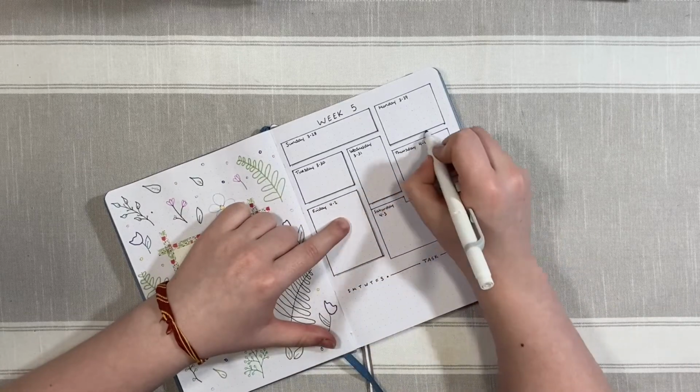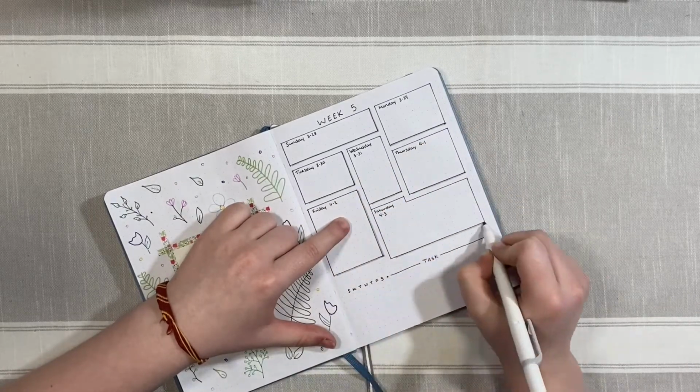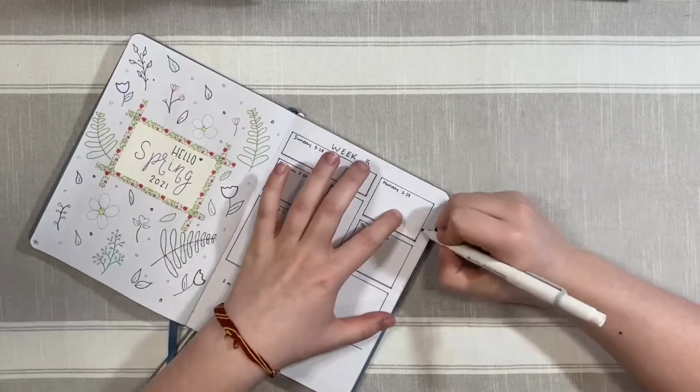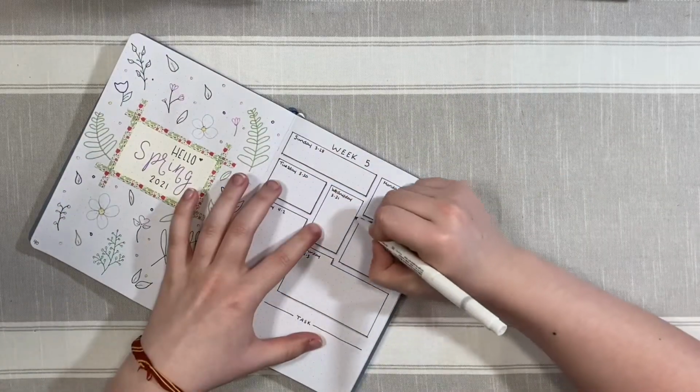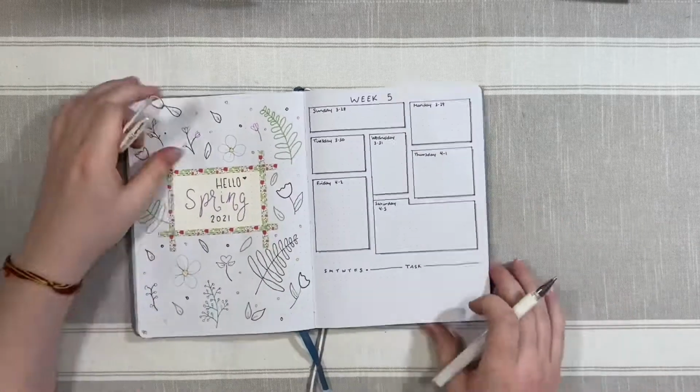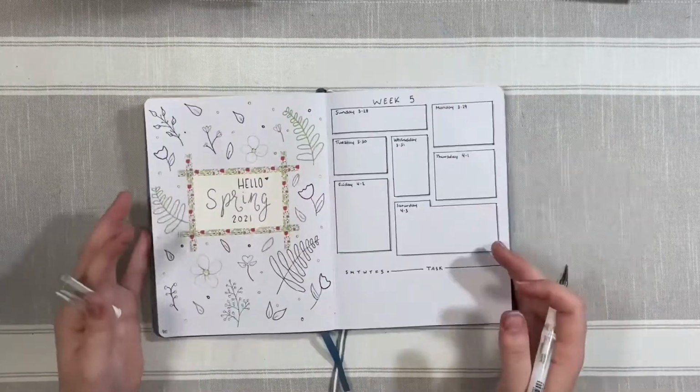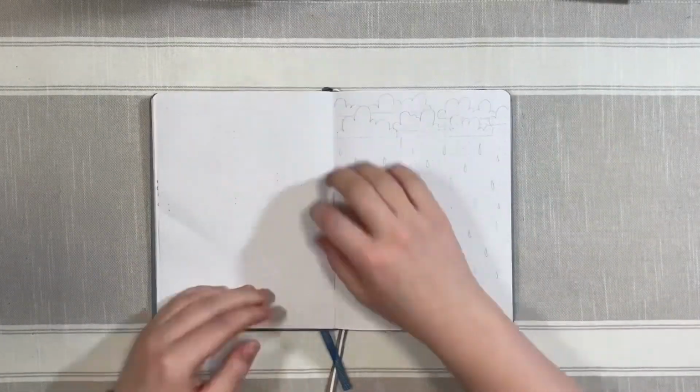This spread is pretty minimal, with different shaped boxes for different days. Smaller boxes are days I don't usually have that much to do, and so I didn't want to waste too much space. Where bigger boxes like Saturdays are usually my busy days where I'm doing a lot.